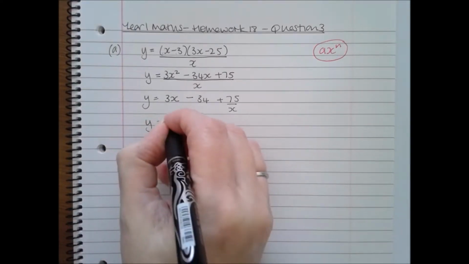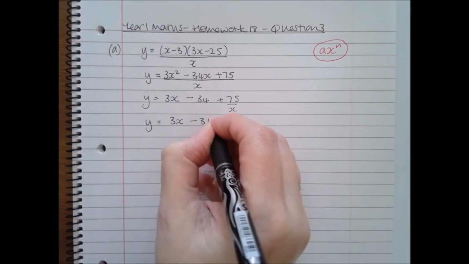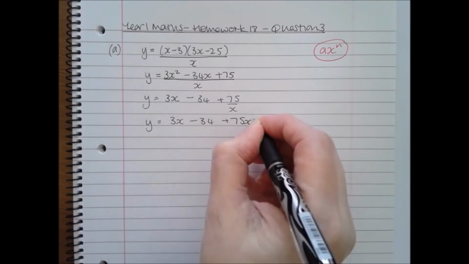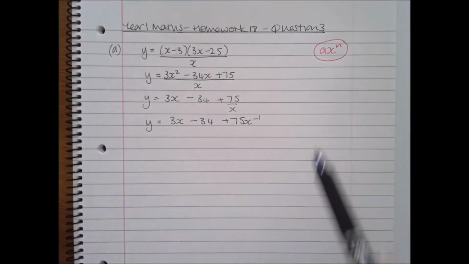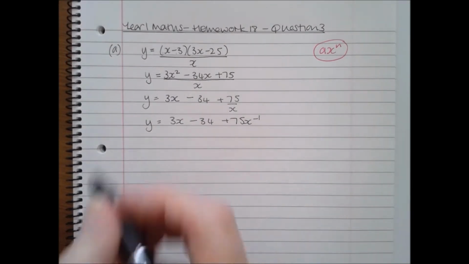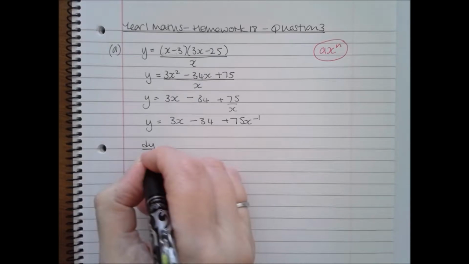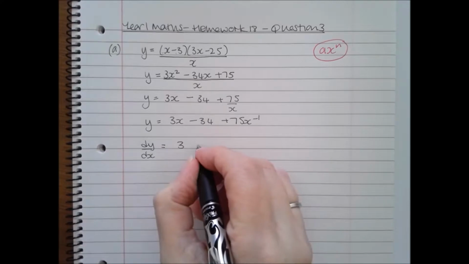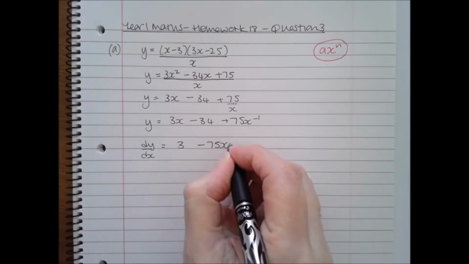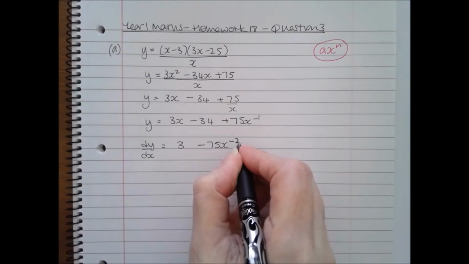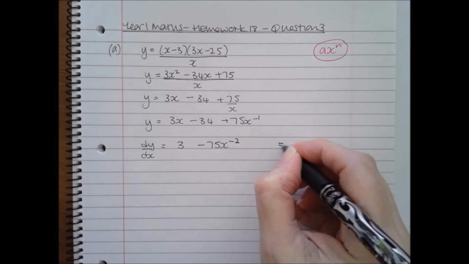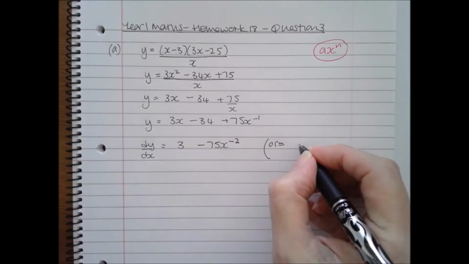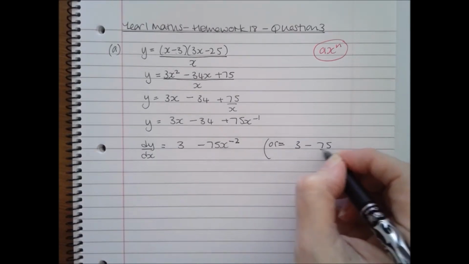So y is going to be 3x minus 34 plus 75x to the minus 1, and now every term is in this format here, so I can now find dy/dx. Differentiating minus 34, I get nothing, and differentiating 75x to the minus 1, I get minus 75x to the minus 2, which again, if you want to, you can write as dy/dx equals 3 minus 75 over x squared.